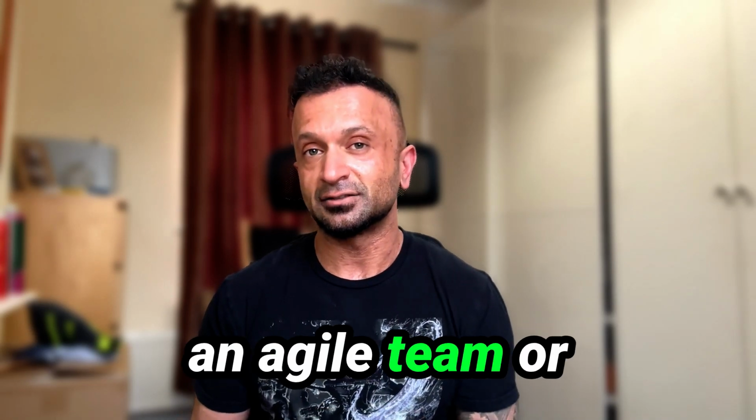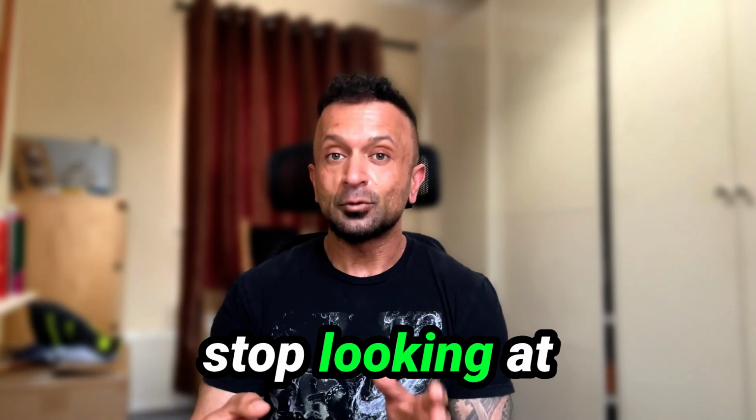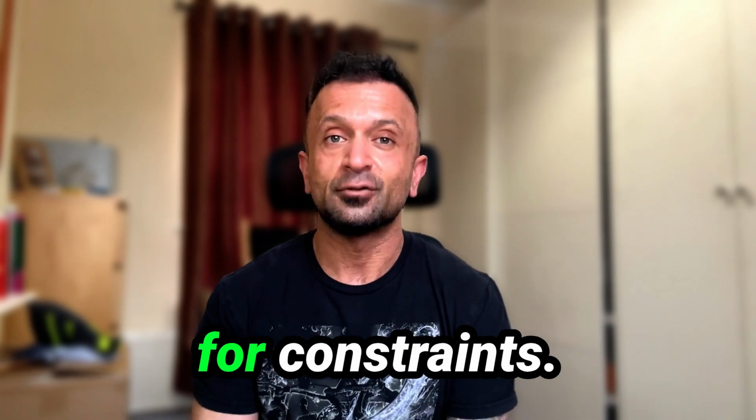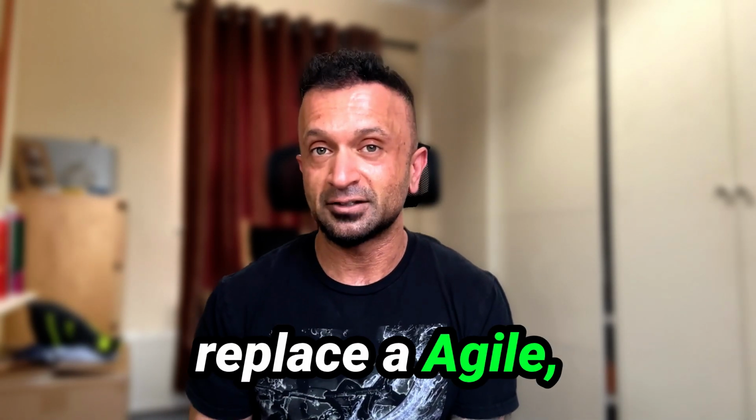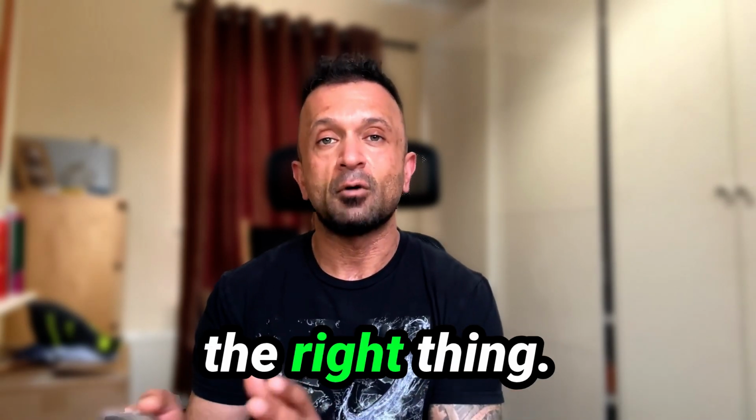So if you're leading an Agile team or part of one, and you feel like you're running but not getting anywhere, stop looking at more frameworks. Start looking for constraints. The theory of constraints doesn't replace Agile, it enhances it. It's a mindset shift from doing more to doing the right thing next.